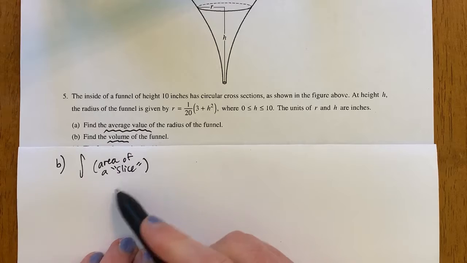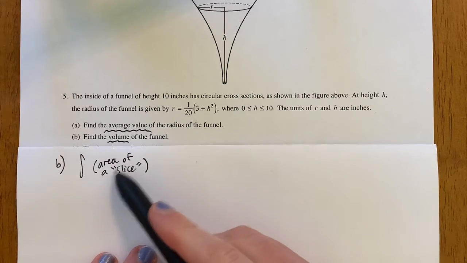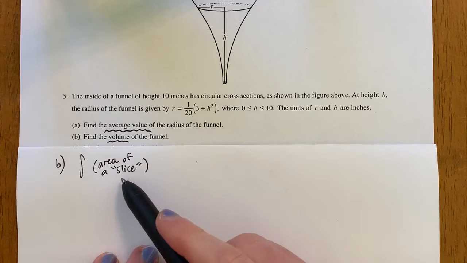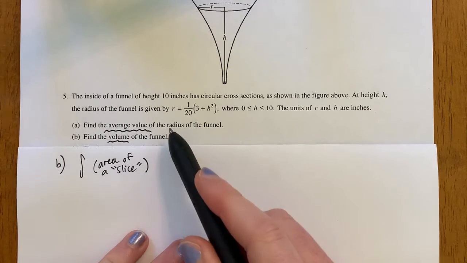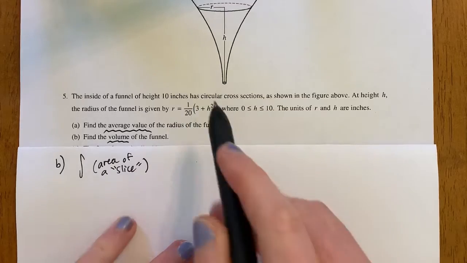And this works for any type of volume, cross sections, revolving, whatever. If I can figure out the shape of a slice and write an area formula for that, then I can just stick it in an integral and I'll have my volume. So when I look at this, it actually tells me the shape of the slices.